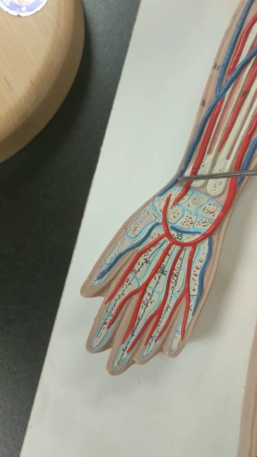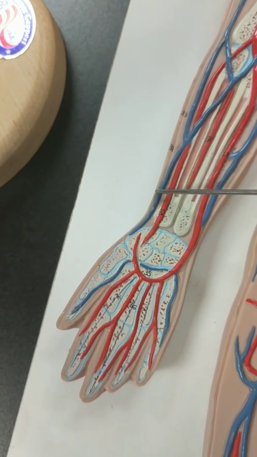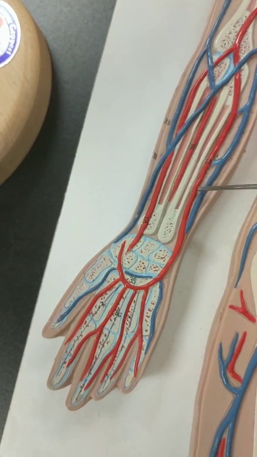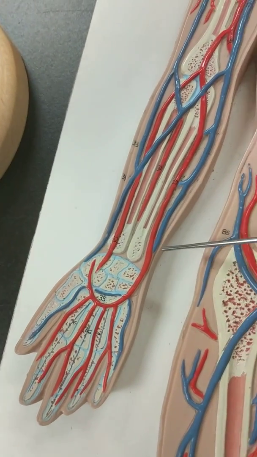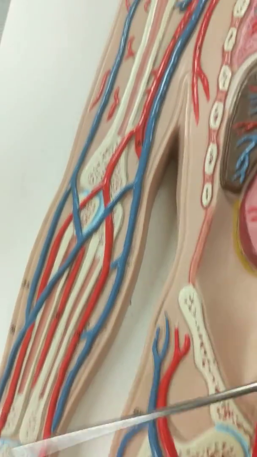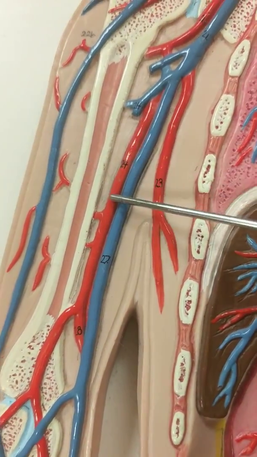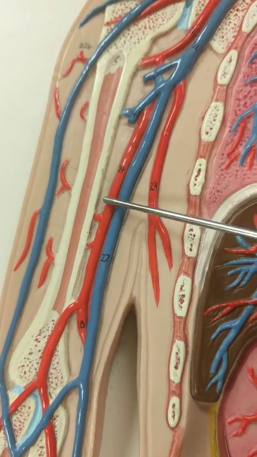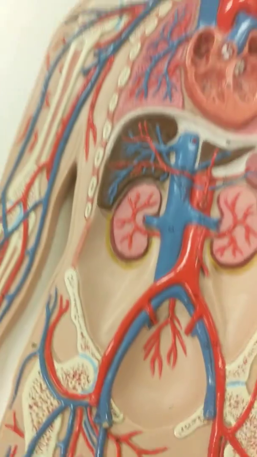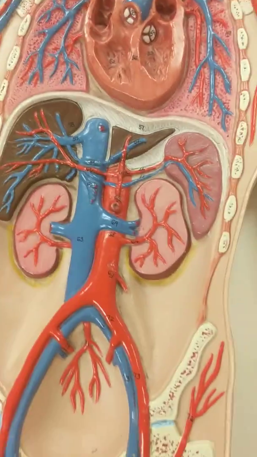And then if you look here, this would be your radial vein, radial artery, ulnar vein, ulnar artery, right? So they do a nice good match there, okay? And if you see here, number 24, this is going to be your brachial artery and vein right there. So it's kind of coming right into the arm there, okay? All right, so moving on down.